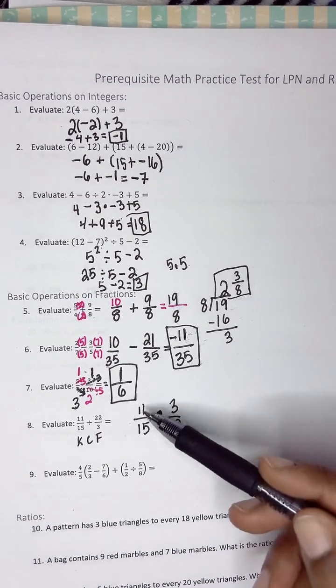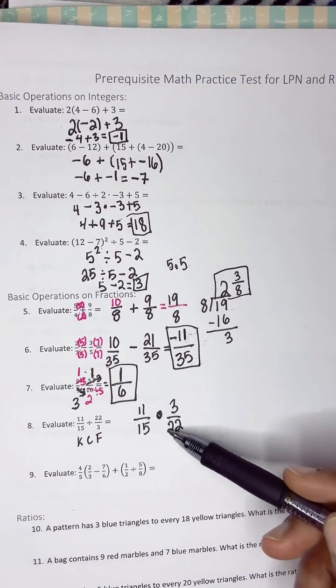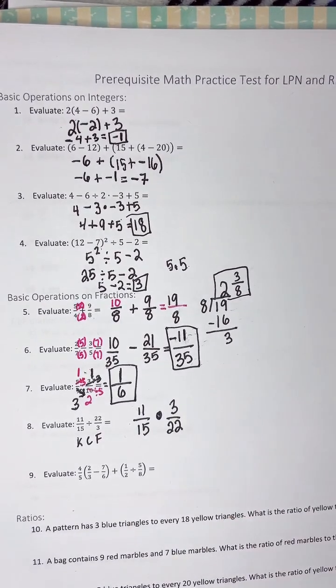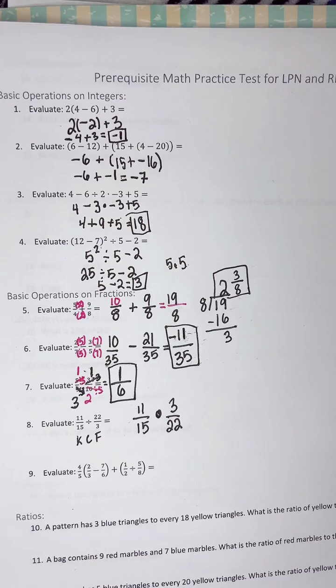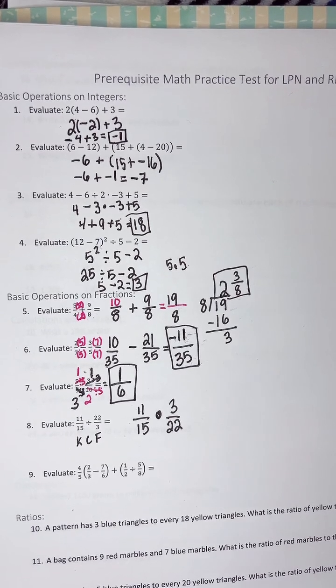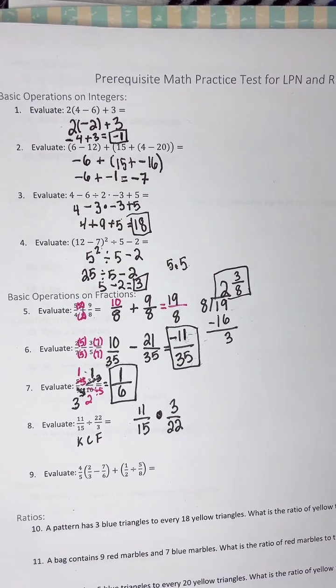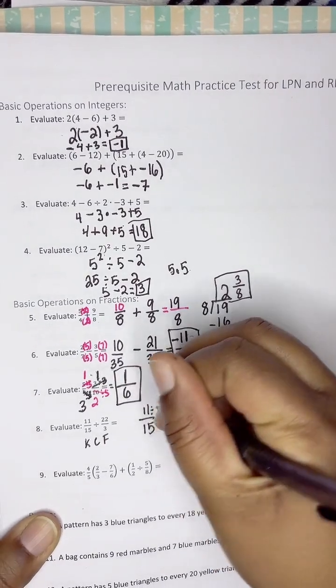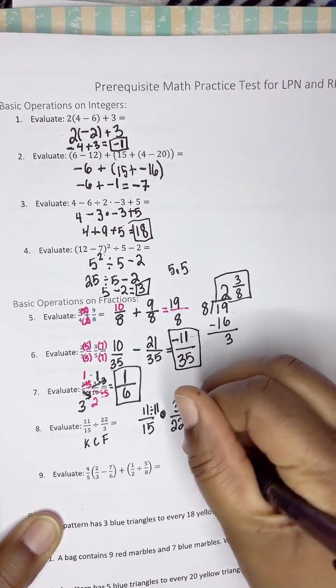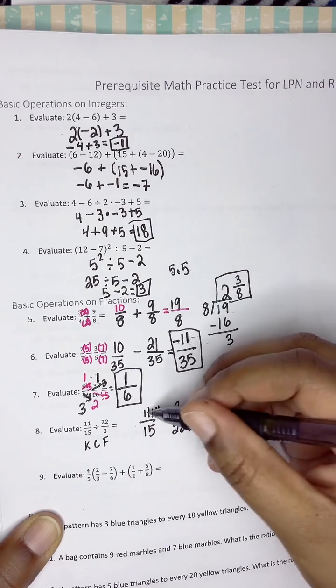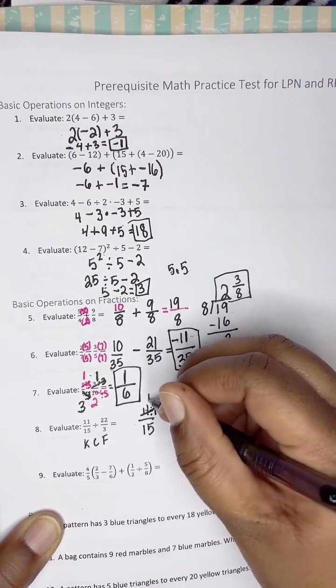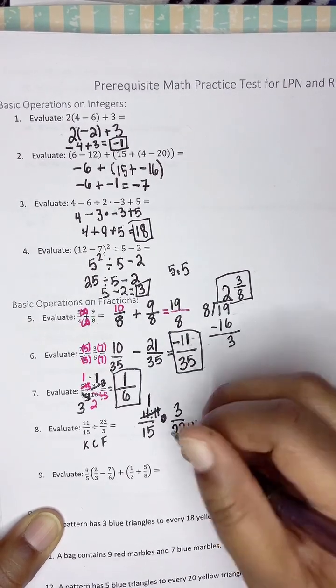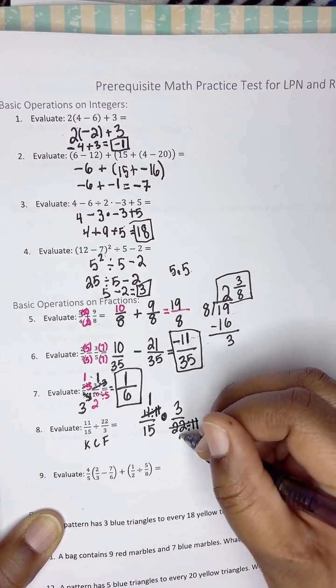Beautiful. What am I dividing out there? Divide by 11. Yes, we're going to divide by 11. So 11 divided by 11 is going to a 1. 22 divided by 11 is going to 2.